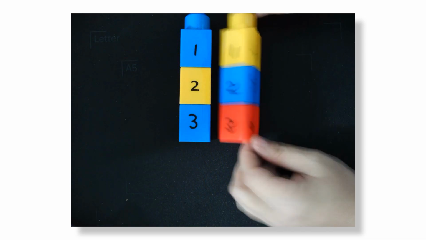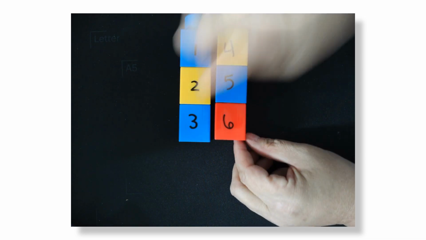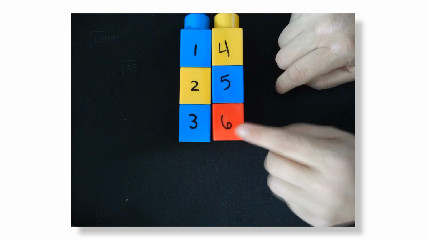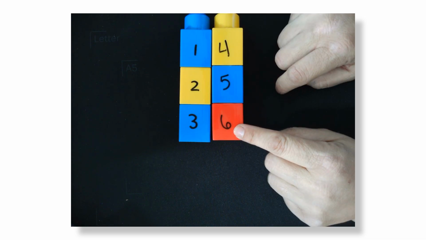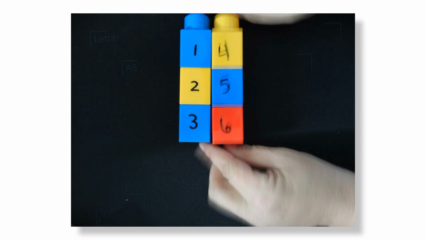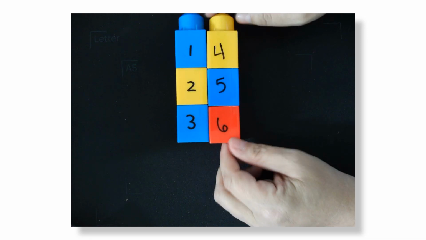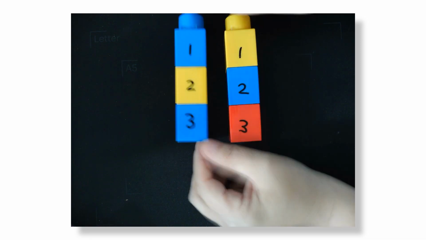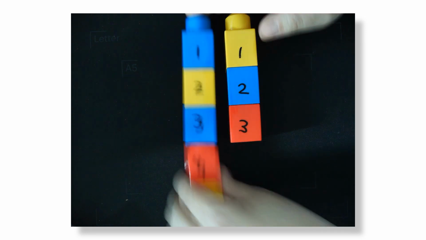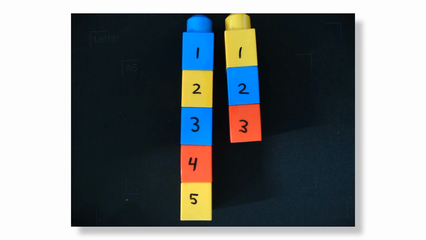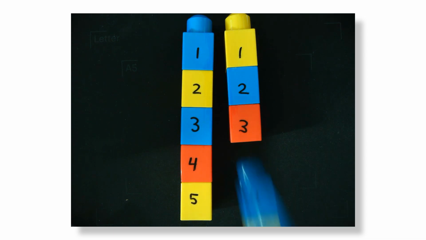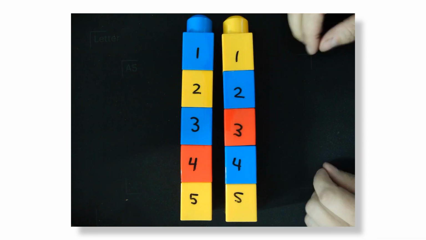So then you can turn your blocks and go 1, 2, 3, 4, 5, 6. Right. We have 6 blocks, right? And then you go back to the next problem and you add your blocks back on, right? So that we can do the next math problem, right?